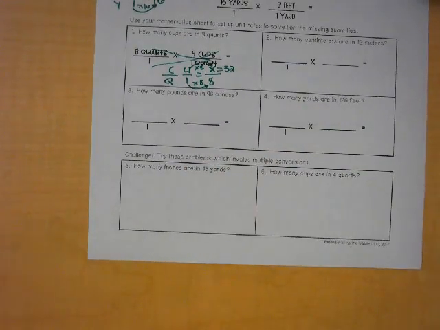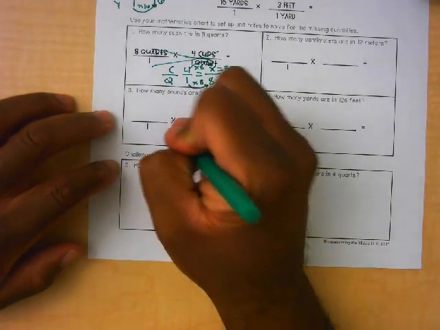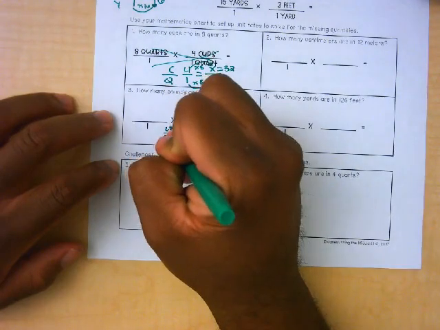All right, let's do number 3 real quick. It says how many pounds are in 96 ounces? Christian, what is my label? Pounds and what? Good. So there are pounds, LB for pounds, OZ for ounces. Now this one is kind of inverted, okay?